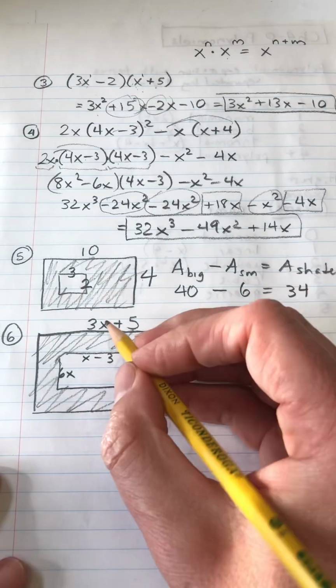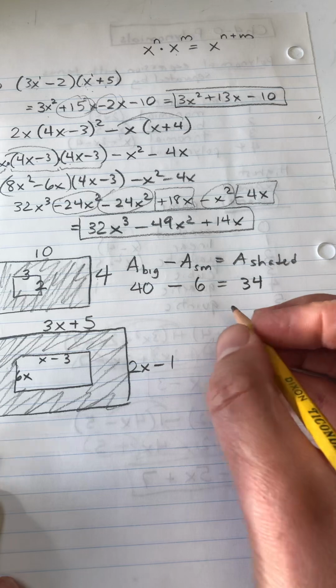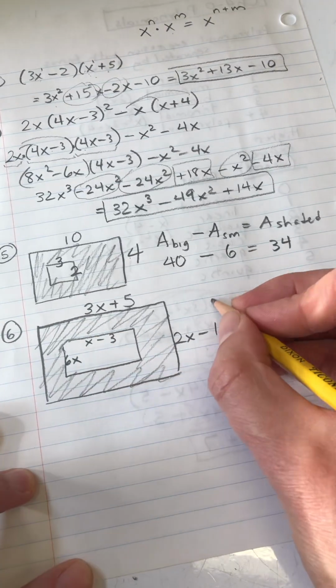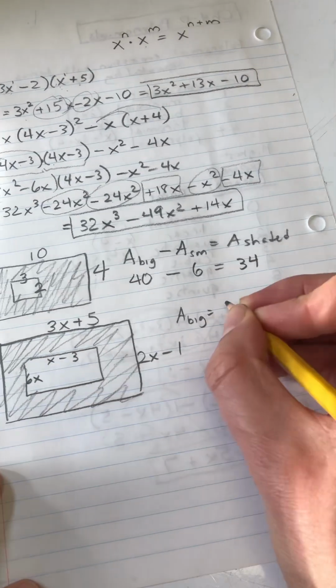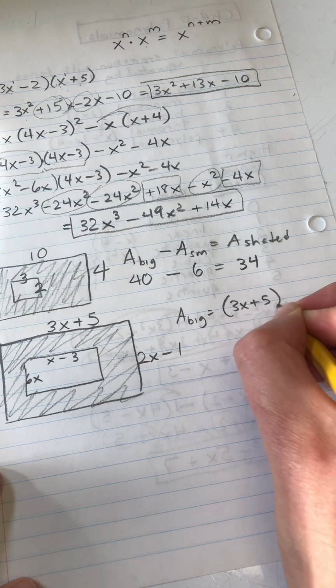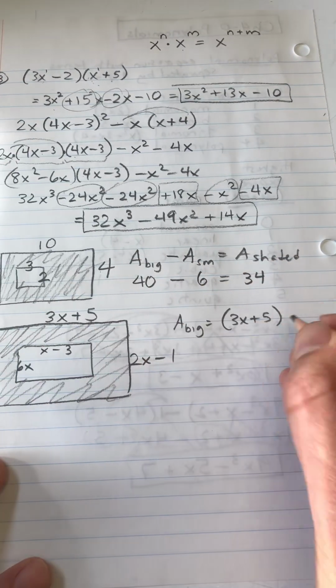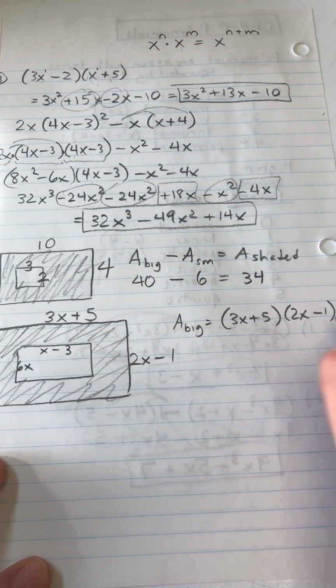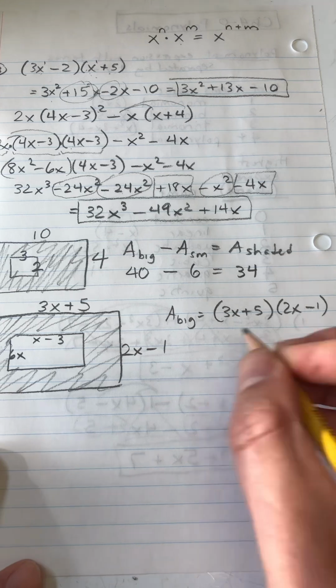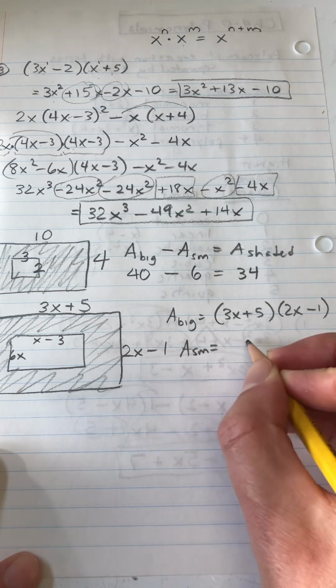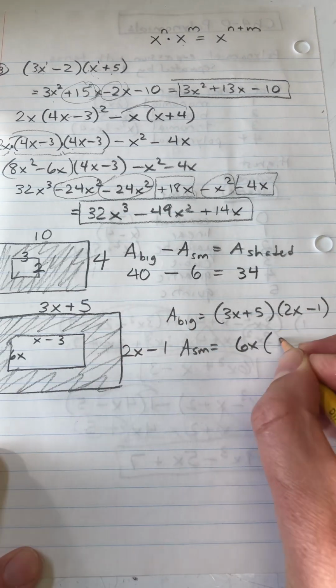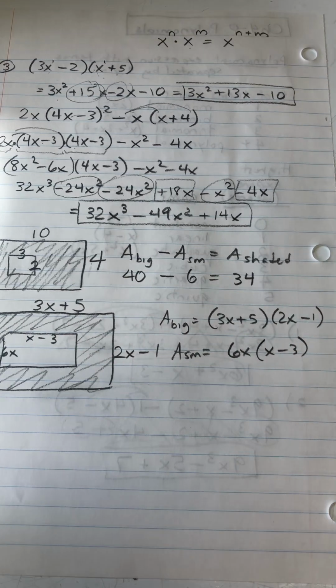I'm going to find the area of the big and subtract the area of the small. So the area of the big is 3x plus 5 base times height 2x minus 1. The area of the small, base times height, is 6x times x minus 3.